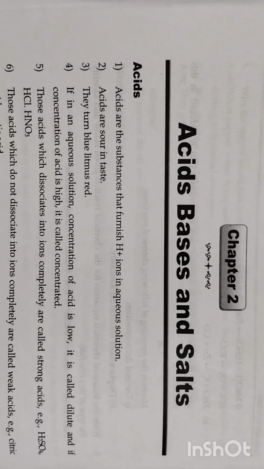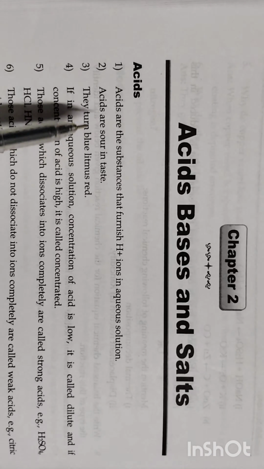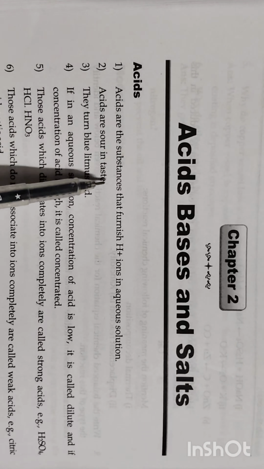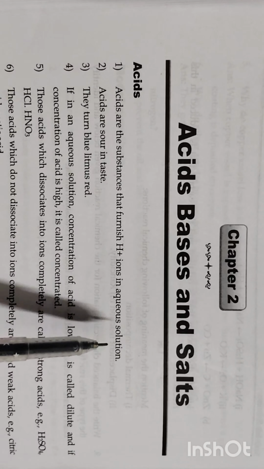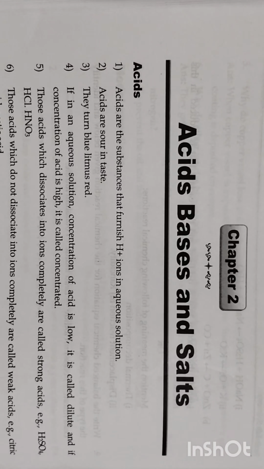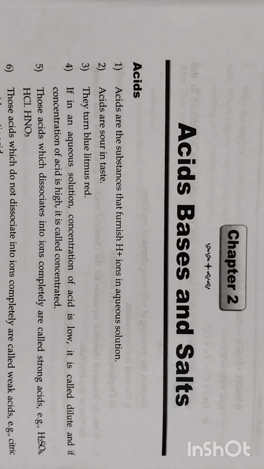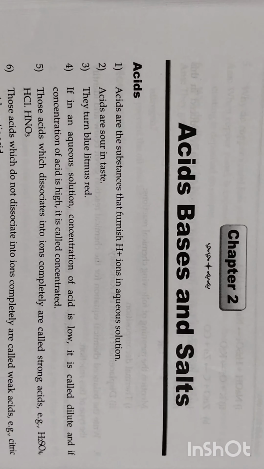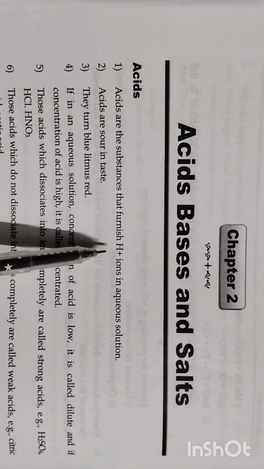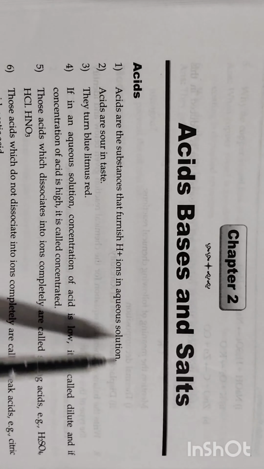Now, what are acids? Acids are the substances that furnish H plus ions in aqueous solution. What do you mean by that? When you do the hydrolysis of an acid, the acid yields protons. That's why they are the source of H plus ions, we say. So they will give you H plus ions in aqueous solution.